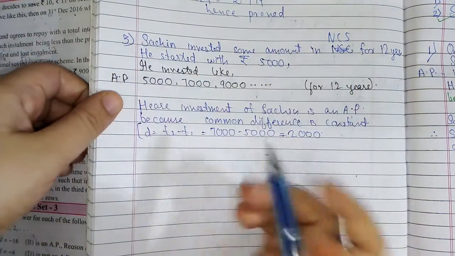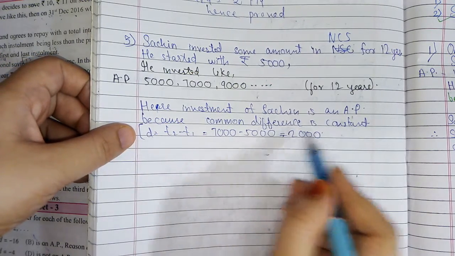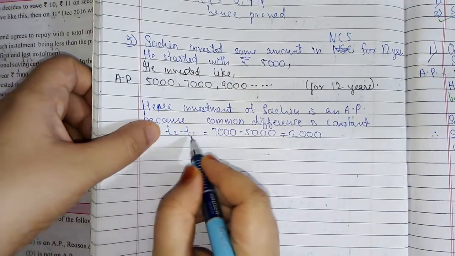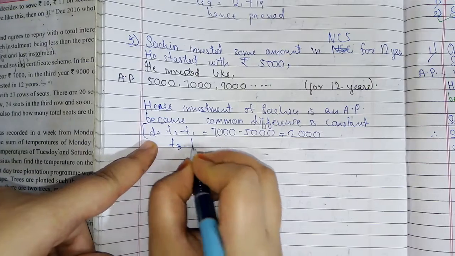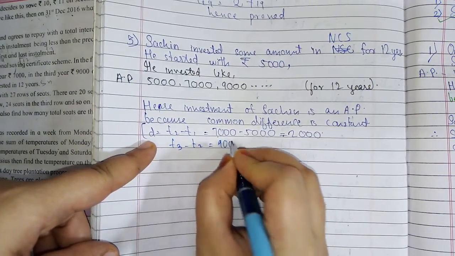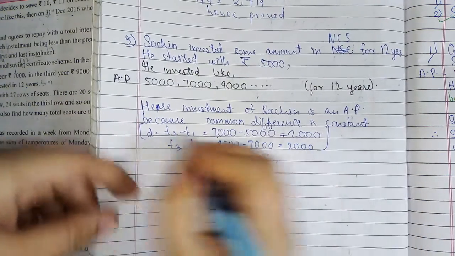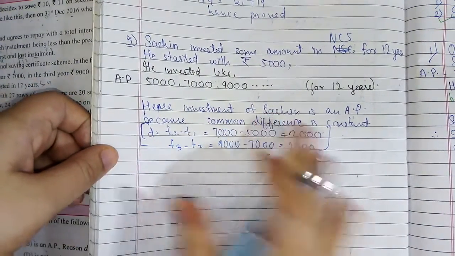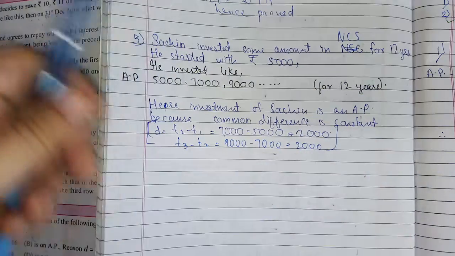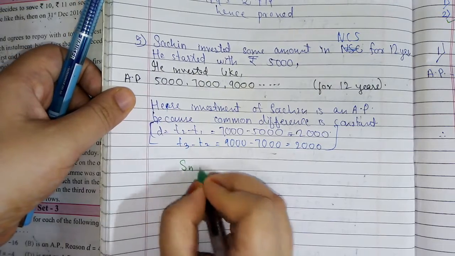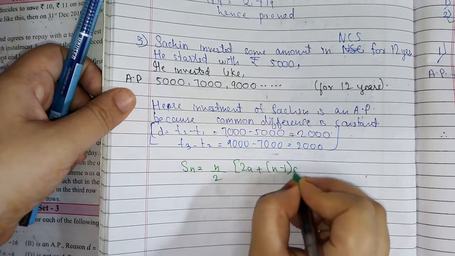That means this is our AP. Here Sachin's investment is an AP because the common difference is constant. So d is equal to T2 minus T1, which is 7000 minus 5000, and T3 minus T2, that is 9000 minus 7000, it is also 2000. So as the common difference is constant, it is an AP. Here we will use the formula of Sn. Sn is equal to n upon 2, 2a plus n minus 1 into d.